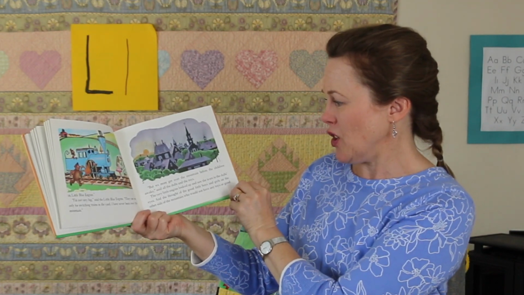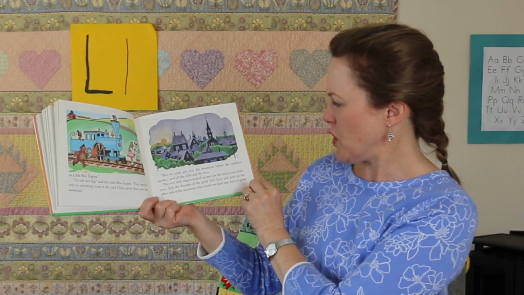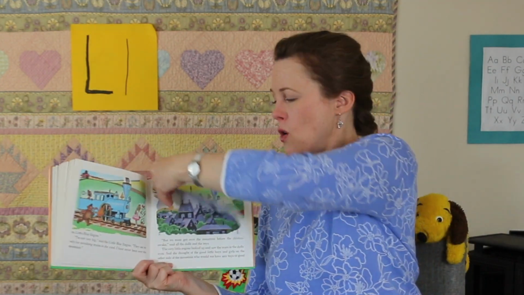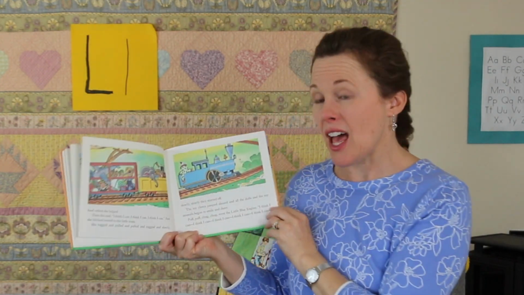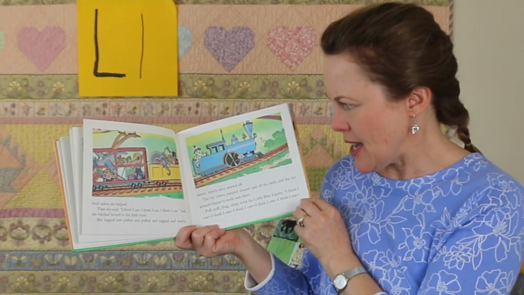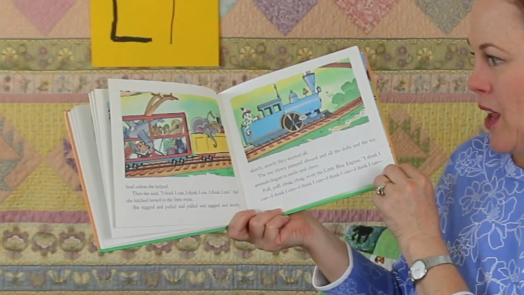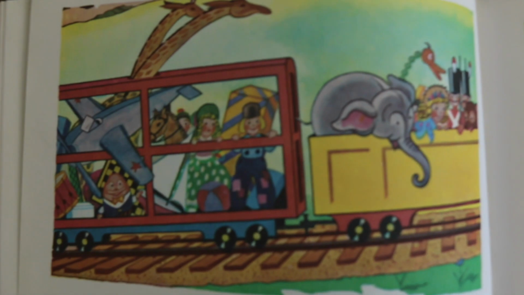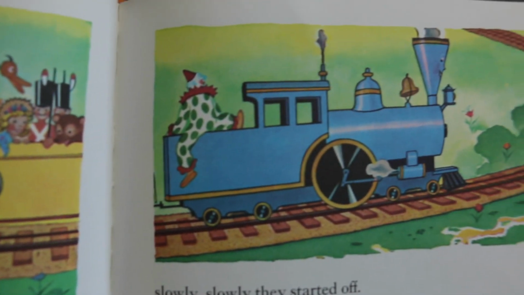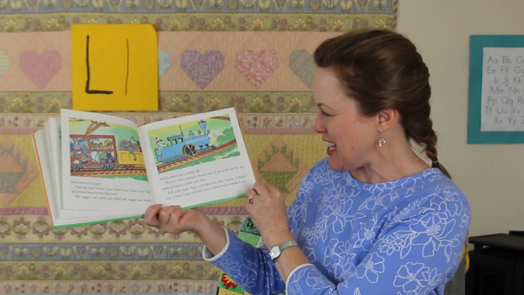The very little engine looked up and saw the tears in the doll's eyes. And she thought of the good little boys and girls on the other side of the mountain who would not have any toys or good food unless she helped. Then she said, "I think I can." And she hitched herself to the little train. She tugged and pulled and pulled and tugged, and slowly they started off. The toy clown jumped aboard, and all the dolls and the toy animals began to smile and cheer.